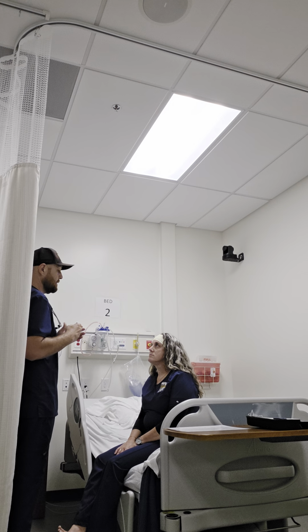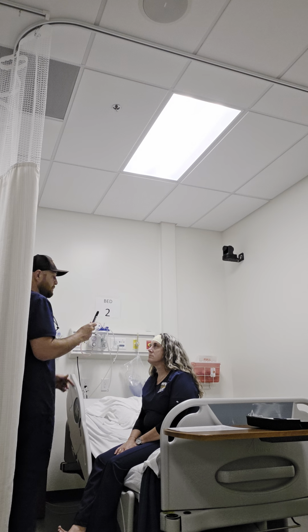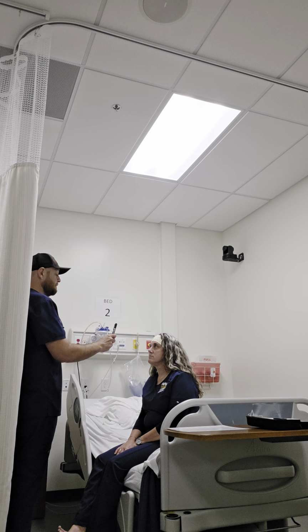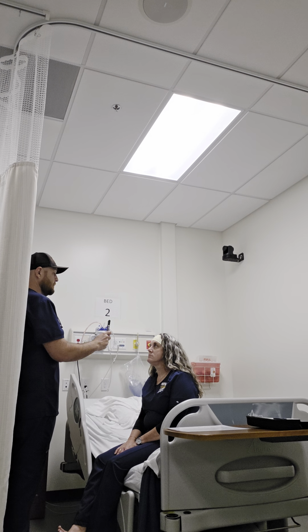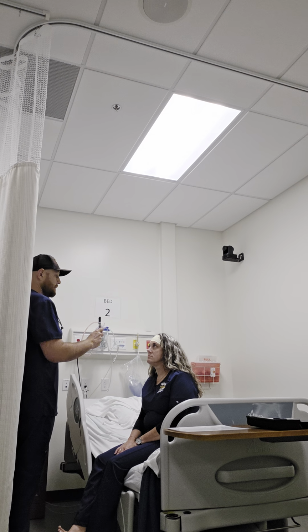We're going to check the patient's field of vision. So I'm going to use my pen light. I'm going to ask the patient to look at the pen and follow the pen with just your eyes. Okay. Go up, go down, cross. We're going to do left, right. Okay, great.